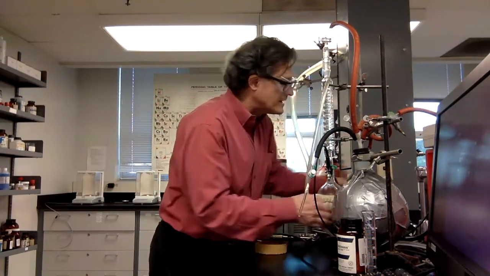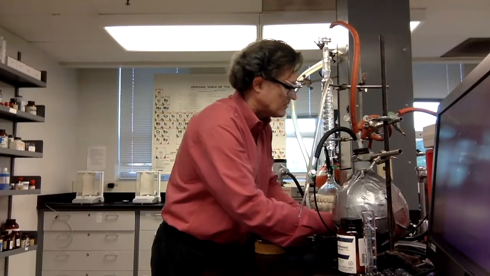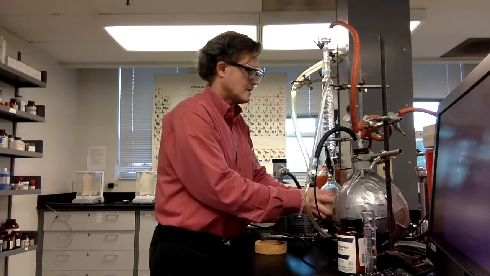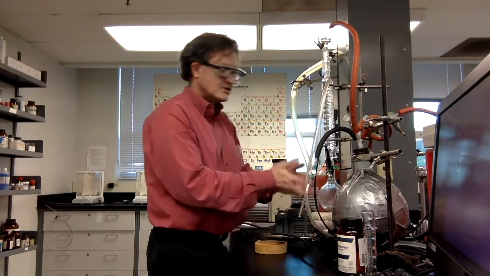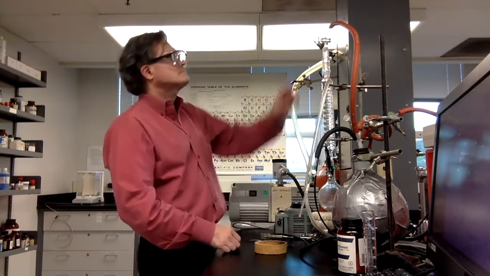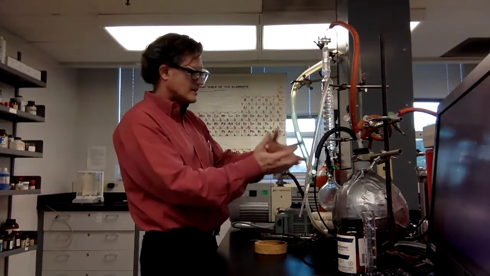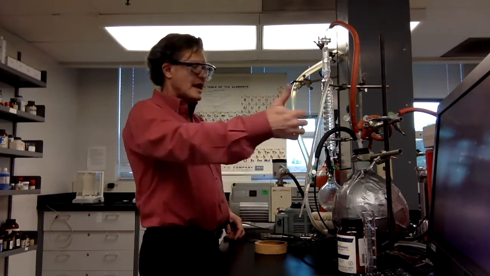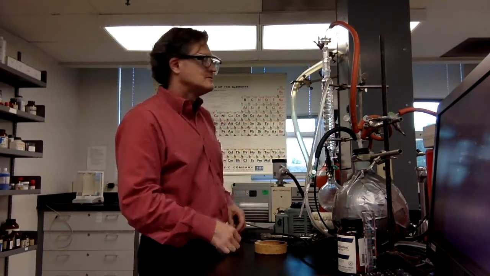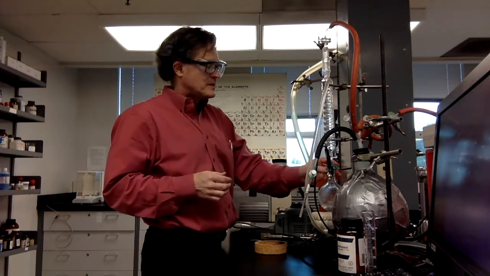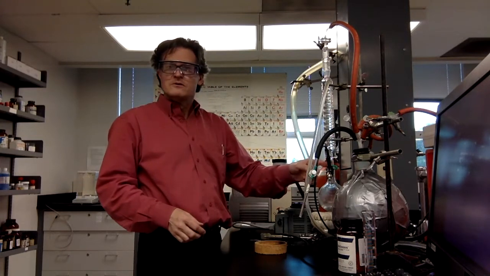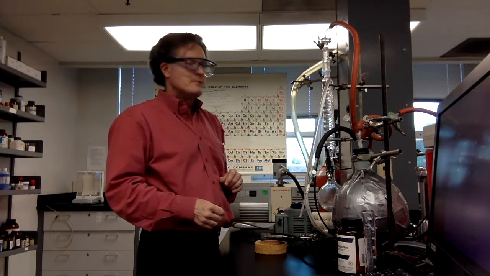We can already take the heating mantle off of here, so that cools down. This is hot. We're allowing that to cool down now as we vent to atmosphere. Right now it's being held together because we've got the little clip on there.